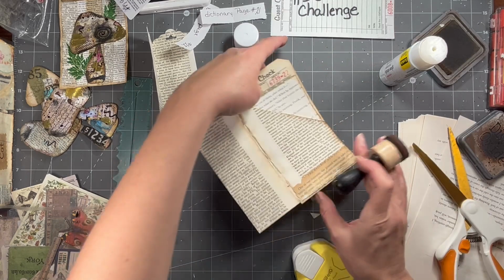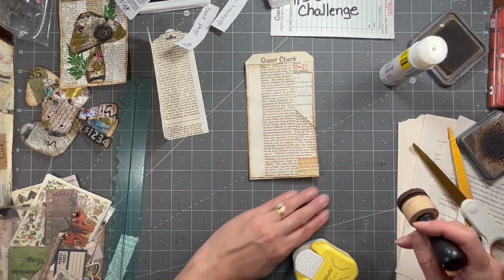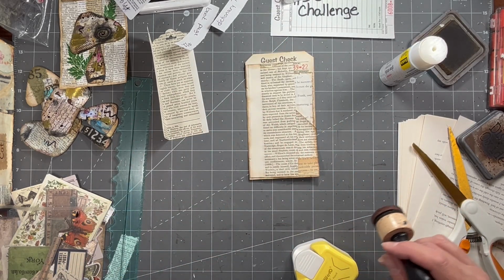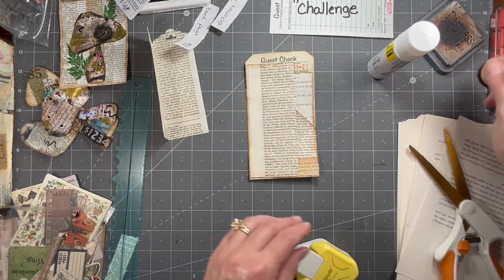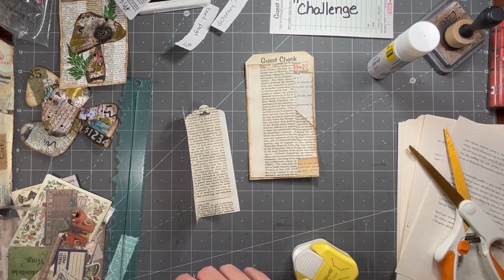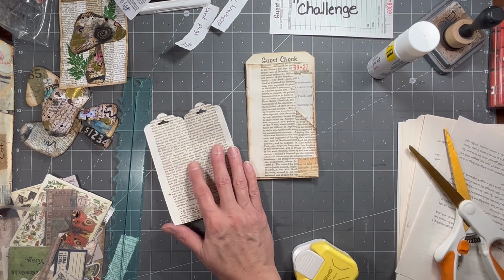I kind of like the different colors of book page. Well, that's why I did the different colors of dictionary page, because I like that look. Let's see, what are we going to put in here?